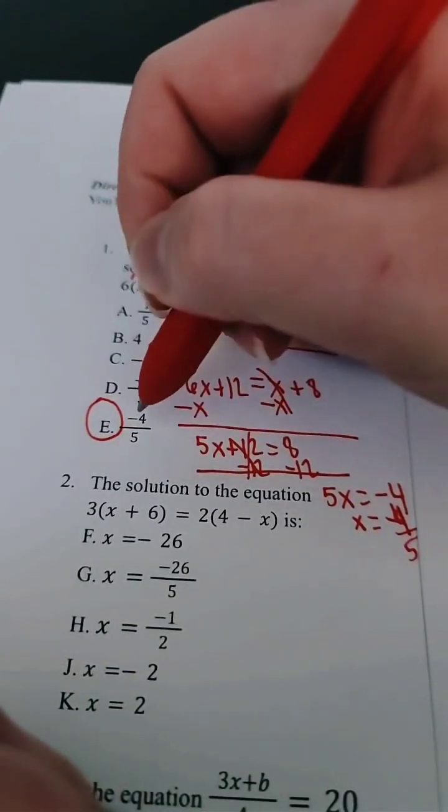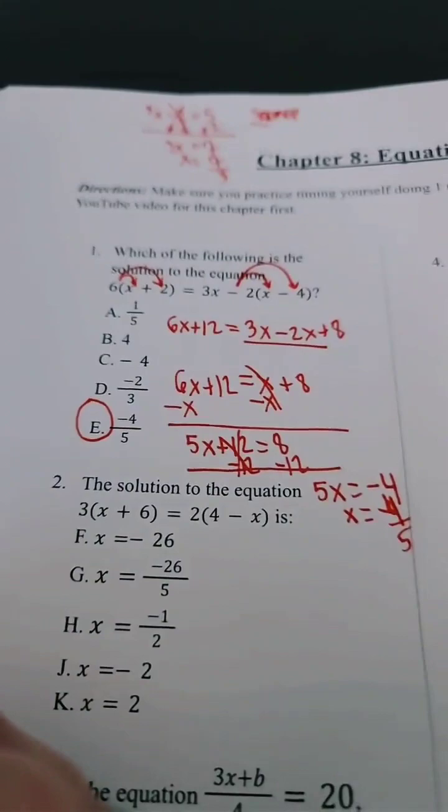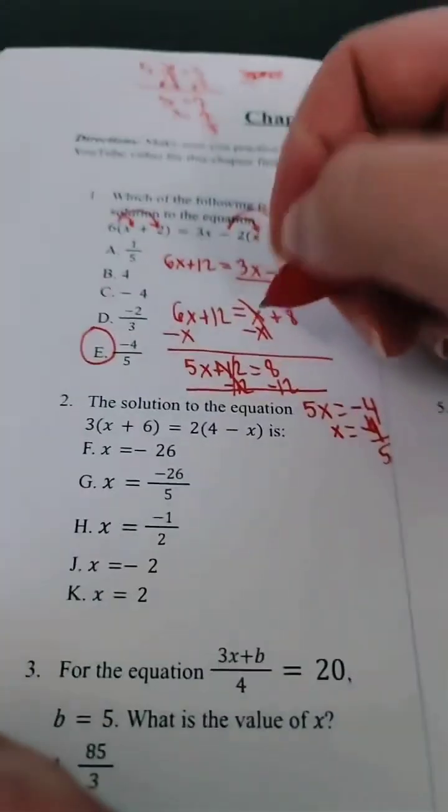Someone asked if I can do this with fractions. Yes, there's going to be more with fraction bars on this page. You'll see in a second.